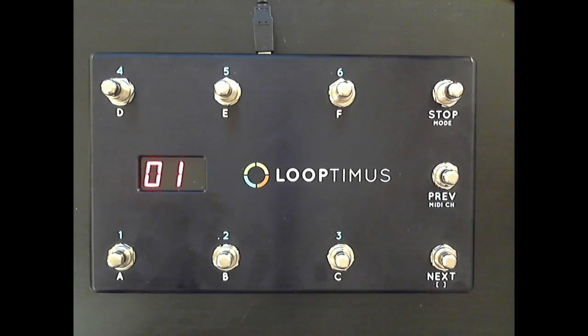So it's really easy to use program change mode on the Looptimus, and you can do all sorts of fun custom things. It's really great because you could be changing your guitar effects as well as launching tracks.